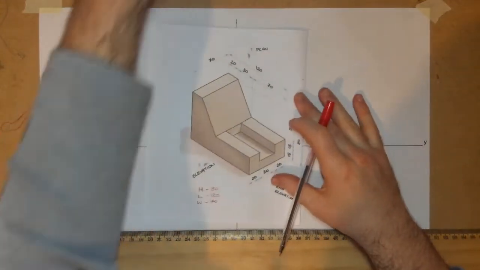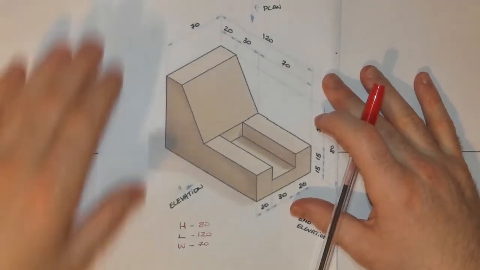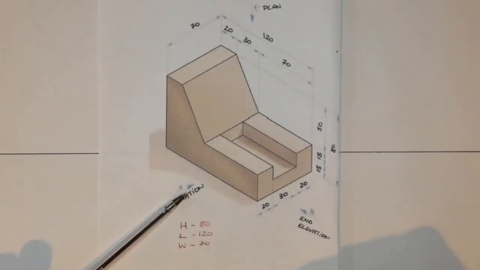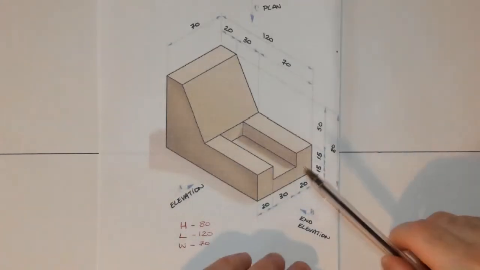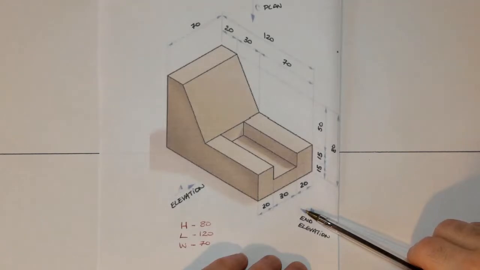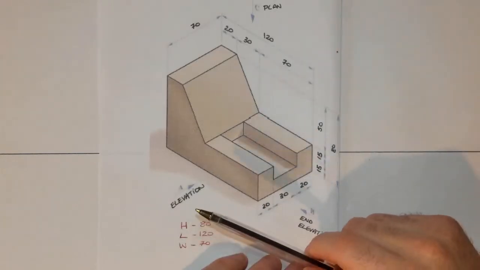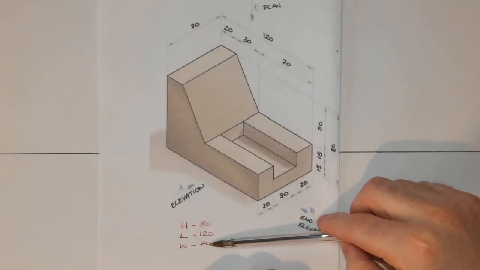I'll just zoom in on that a little bit so we can get a clearer understanding of it. What we have to draw is a pictorial view of an object, and we have to draw an elevation looking in the direction of arrow A. Arrow A is pointing to the right, so our end elevation view will go on the right hand side of our XY line. Our end elevation is pointing in the left direction, so it's going to go on the left of the elevation, and then a plan from above is going to go underneath the elevation. Our overall height is 80, length is 120, and our width is 70.